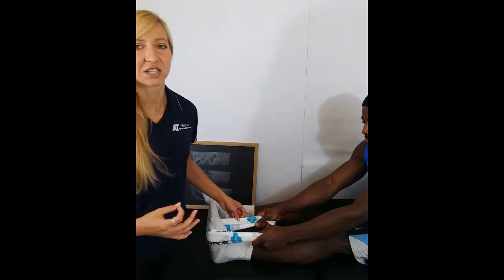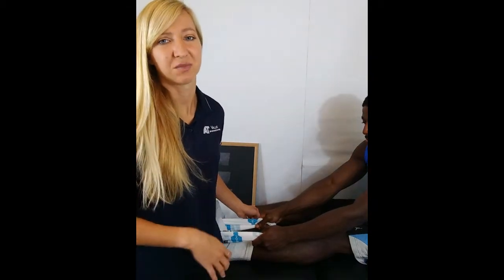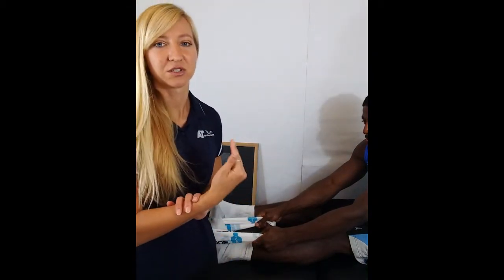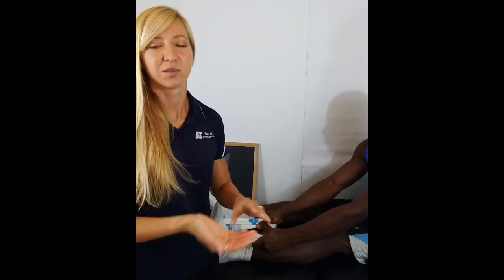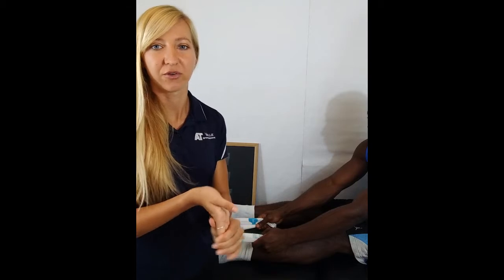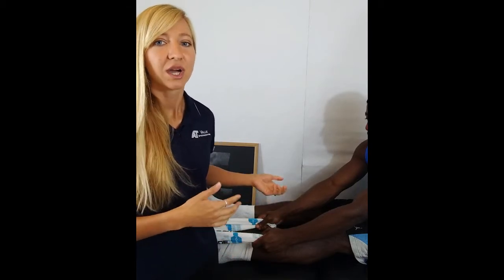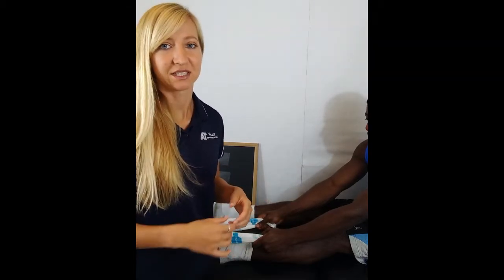Okay, and this is actually using your body's own stretch reflex mechanism. By causing those muscles to contract and then relax, you also get a reflexive relaxation of those muscles, which allows you to get a little bit further into dorsiflexion. Okay, so couple those with the other stretching techniques that you normally do.